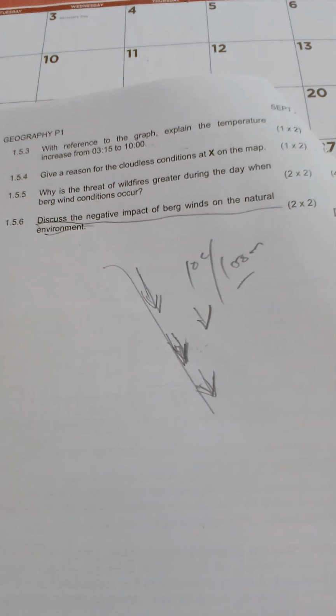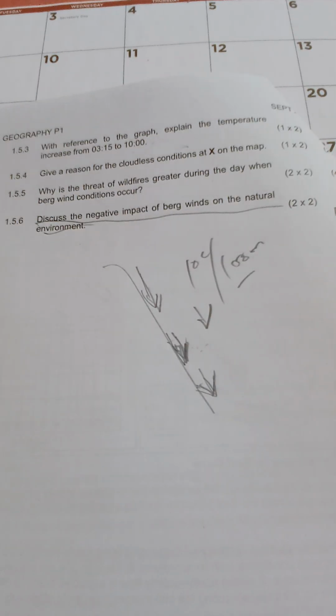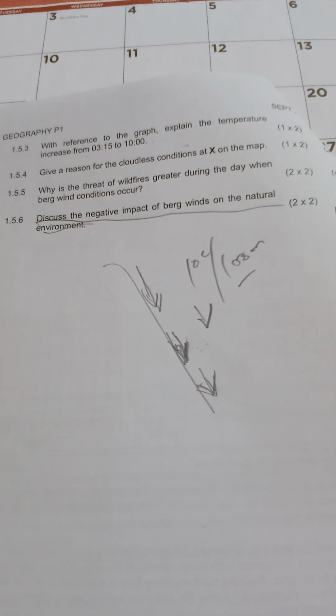What are the negative impacts of the Berg winds on the natural environment? We have got dry conditions. Obviously, it can result in the wilting of some of the vegetation. Higher temperatures, strong winds, increased evaporation. All that negatively affects the natural vegetation. So these are some of the things that you can talk about: the dry winds, high temperatures, strong winds, and increased evaporation.